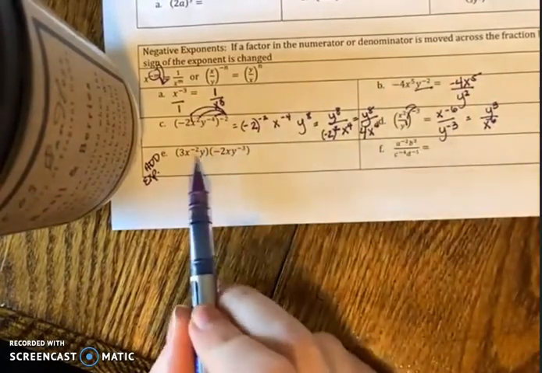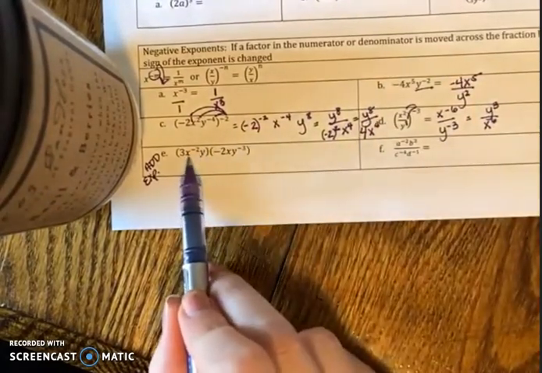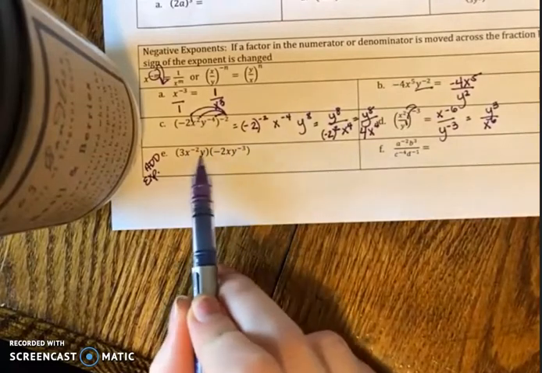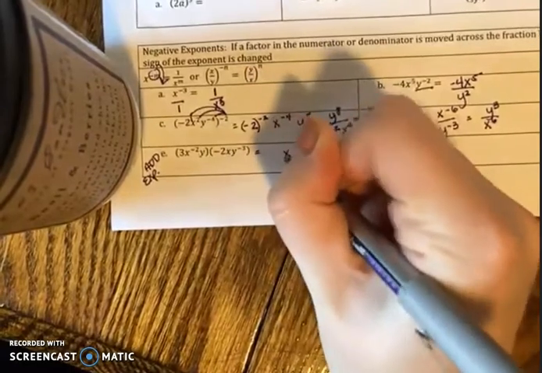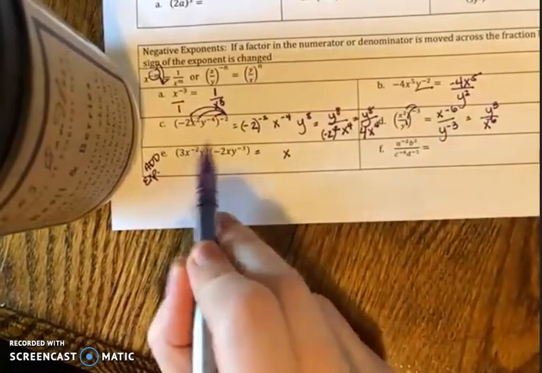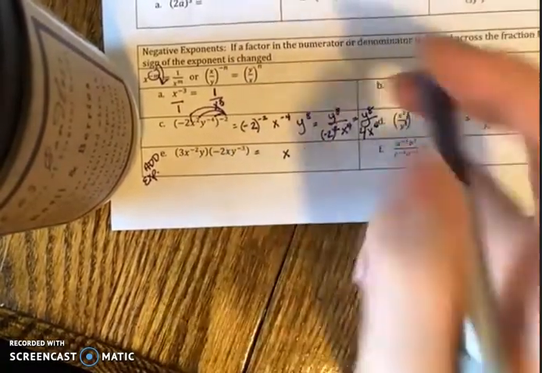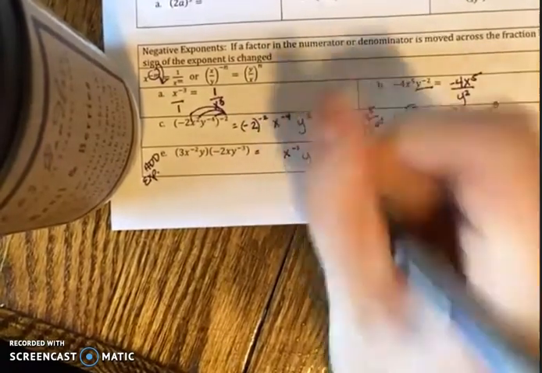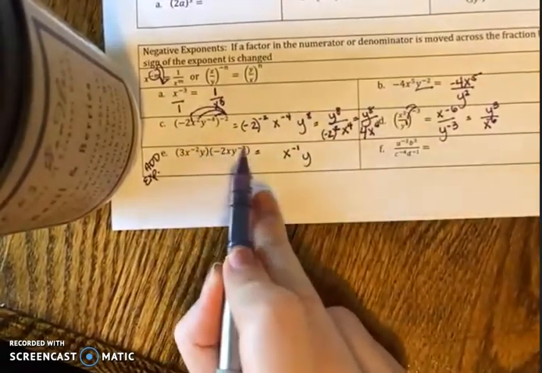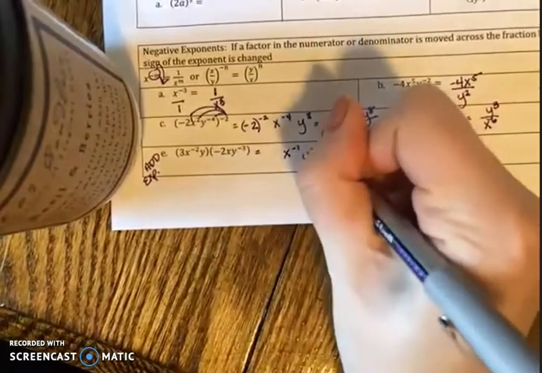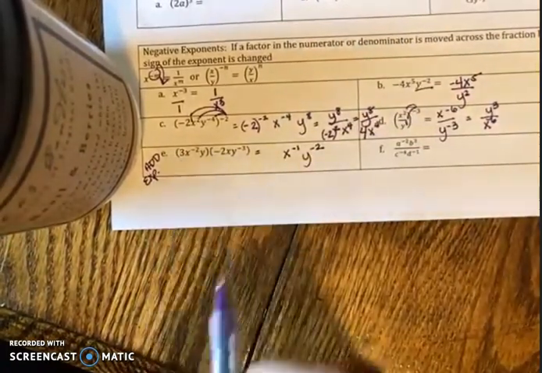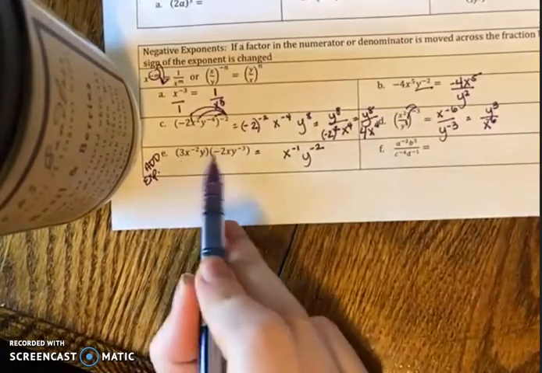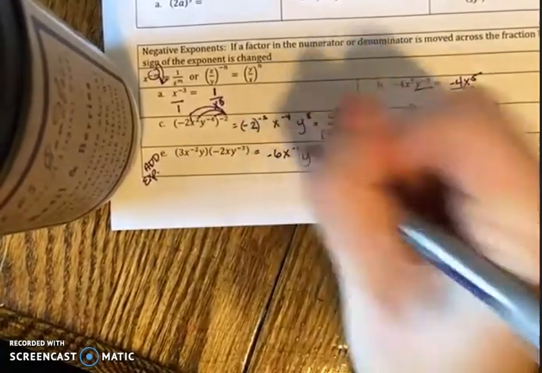So when I look here, something that has the same base is x, and then I have a y and a y. So I know I'm going to have x to the negative 2 plus 1 is a negative 1. And y to the 1 plus negative 3 is negative 2. We also have two constants that we need to multiply together. 3 times negative 2 is just a negative 6.